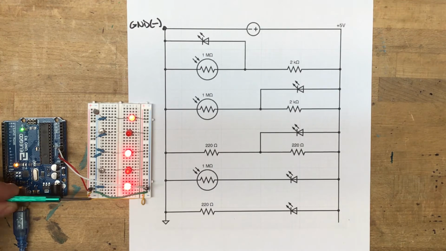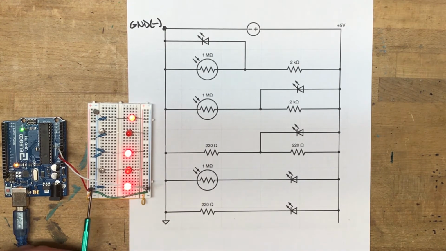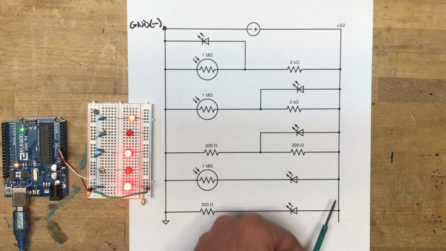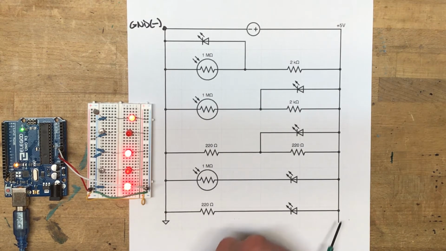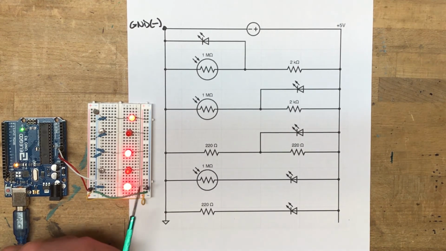We have 5 different circuits going on here. The first 2 are just simple series circuits, and we've got the schematic for both of those right here. The first one is simply a 220 ohm resistor in series with the LED. So we got the 5-volt hot side over here in the schematic and the ground on this side in the schematic, and we're using the breadboard like that here in both of these.